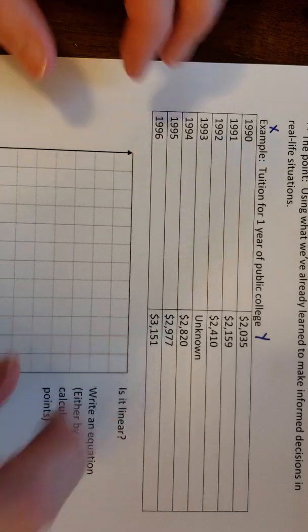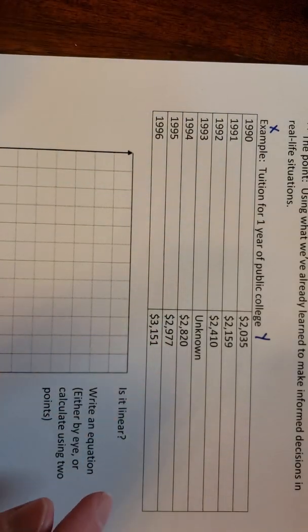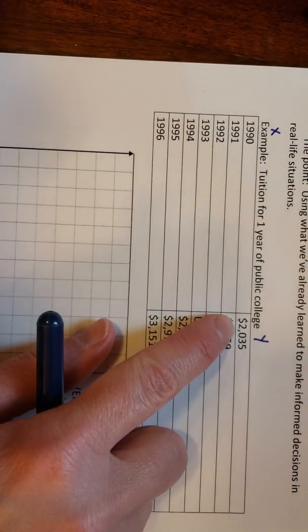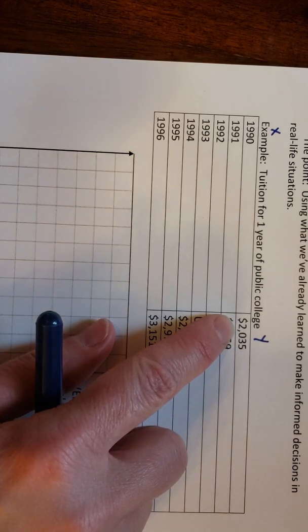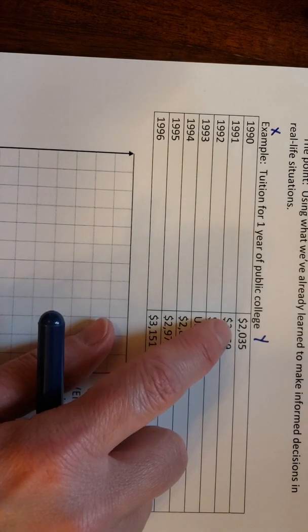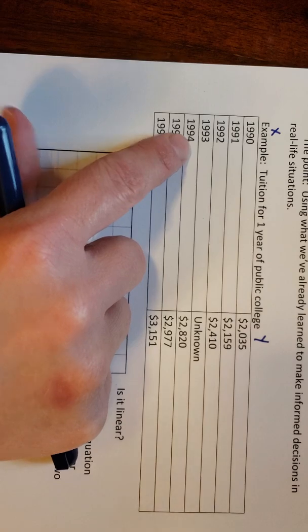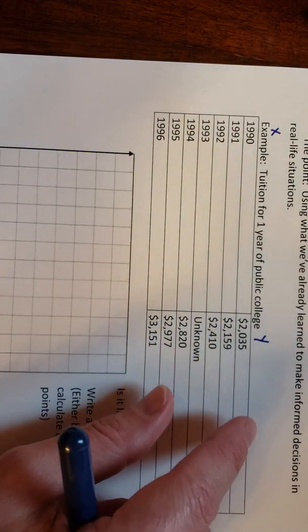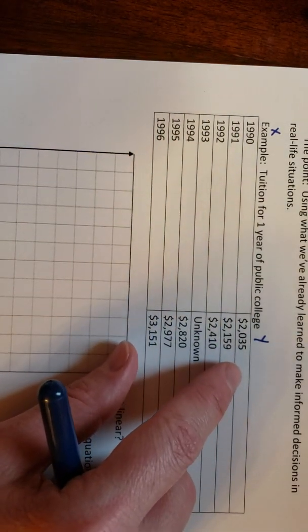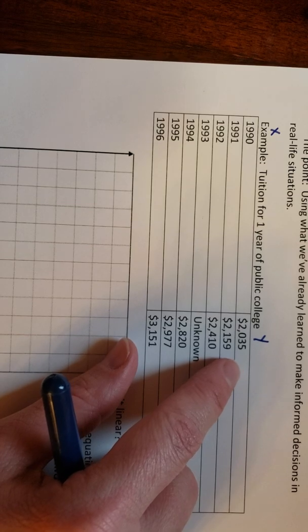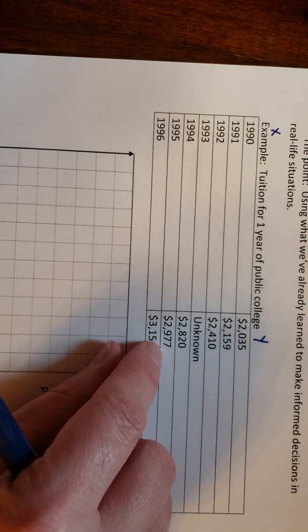And then we have our money. Now the money, again, starts at a high value, so I'm not going to start at 0, and it does not increase by 1 like our years did. So we need to find a suitable dollar amount to assign for each box.